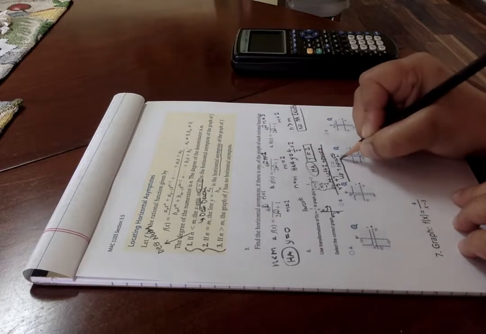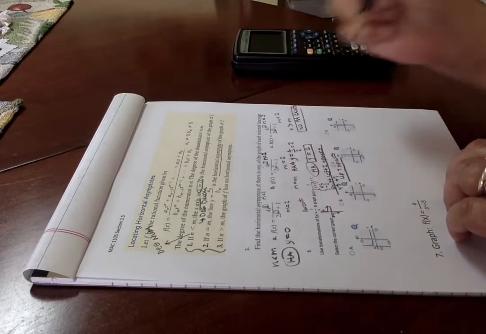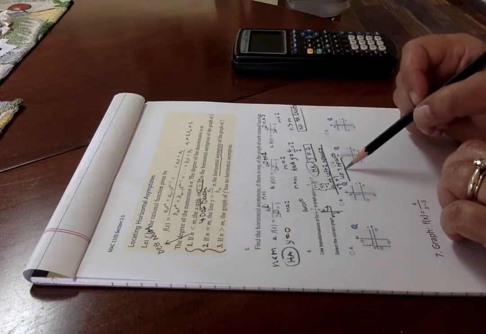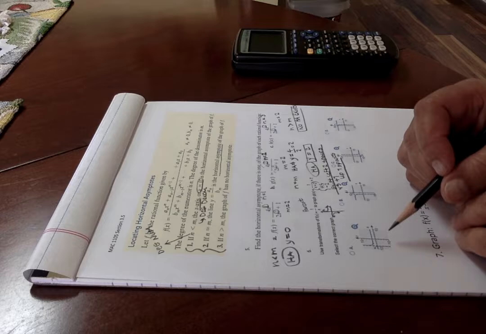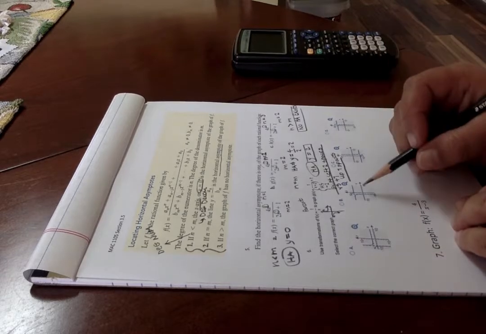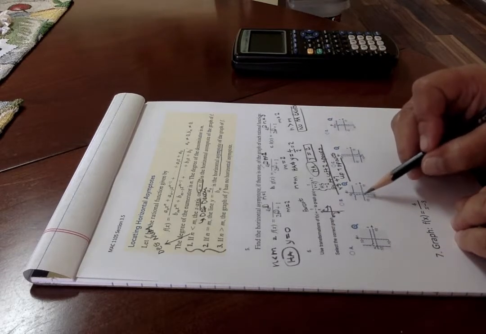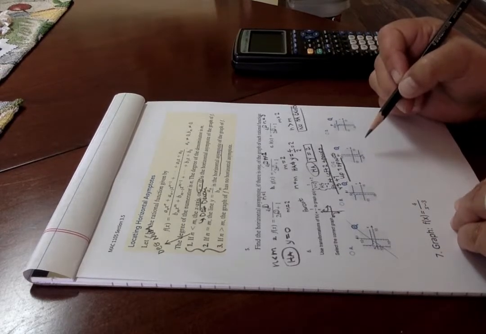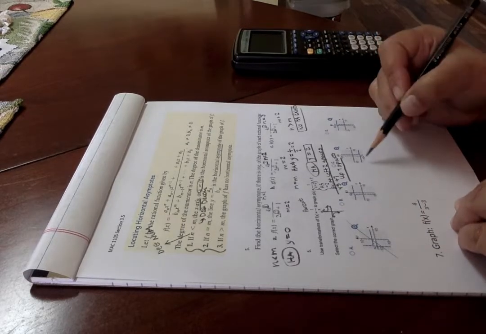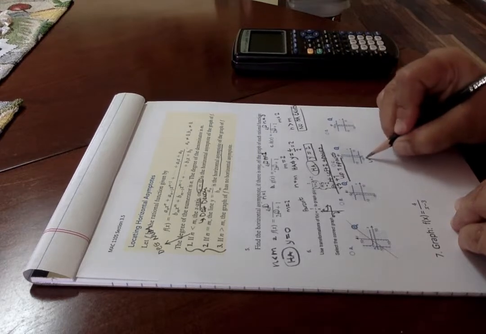Okay, so that information combined with the horizontal shift. Okay, let's go left 2, up 7. All right, so let's see. Left 2. So this one looks like it's left 2. That's too far. Let's see, that has the wrong vertical shift.